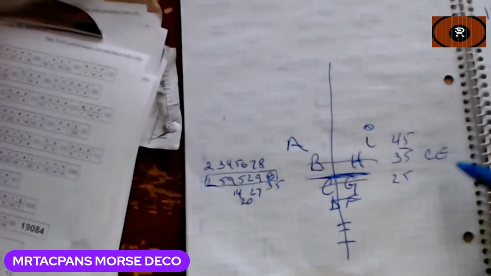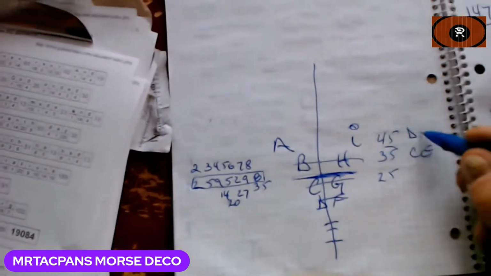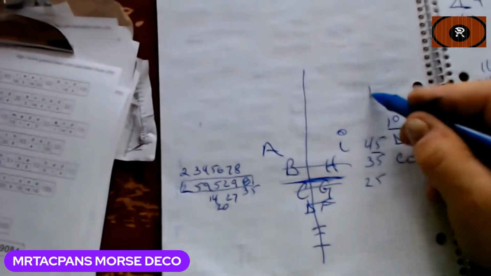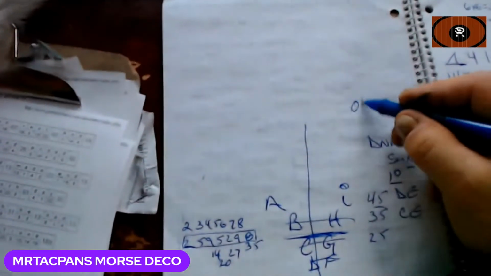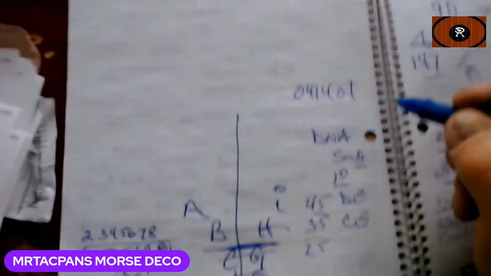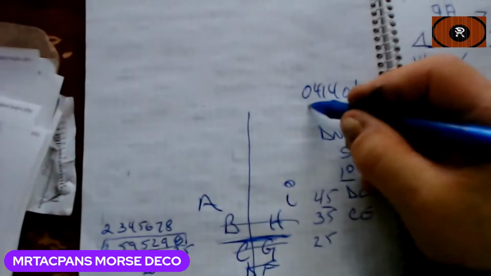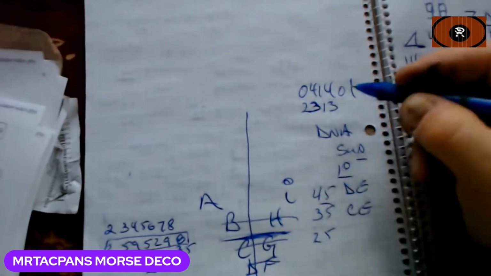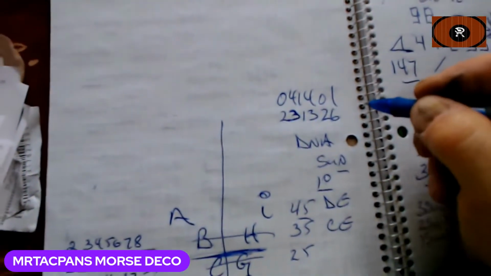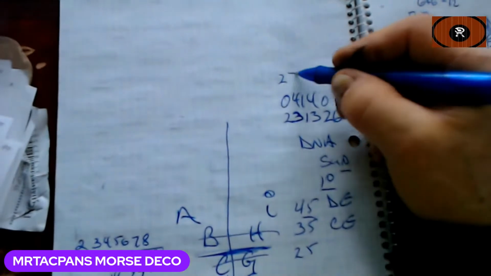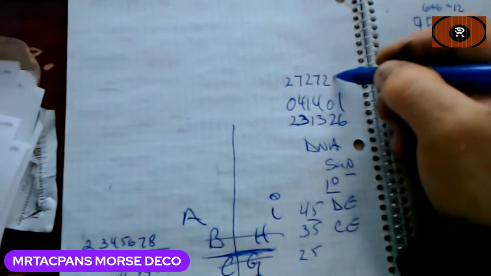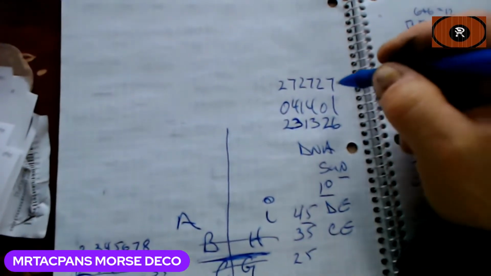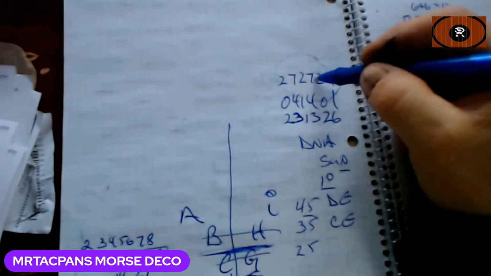Okay, C&E Electric Company. This will come into D and E. What is the 10? What is the sun? What will bring the DNA value 041401? DNA basic code. DNA reverse code 231326. DNA reverse code, combination code 272727. There's a calculation and a division with numbers that equates to exactly what this is.